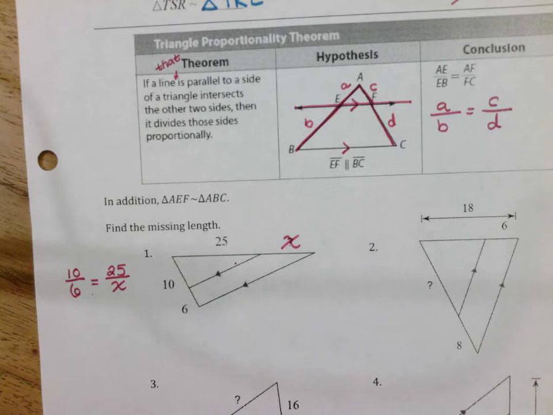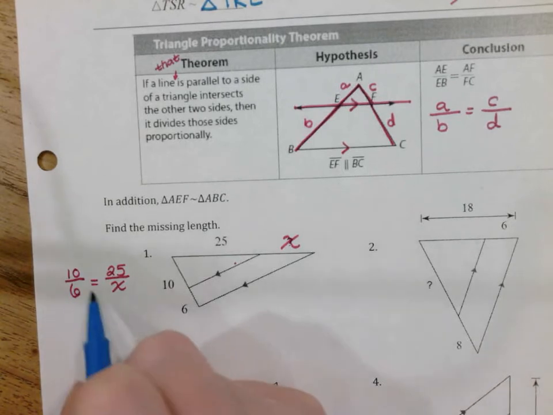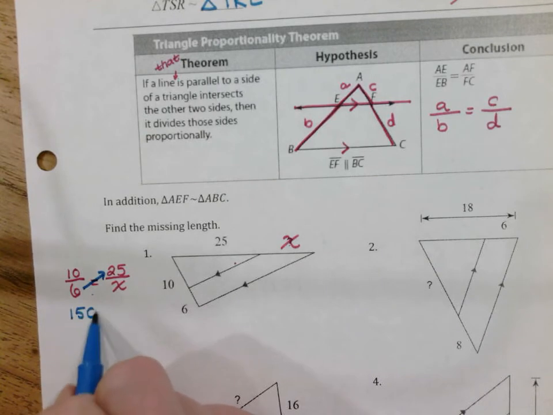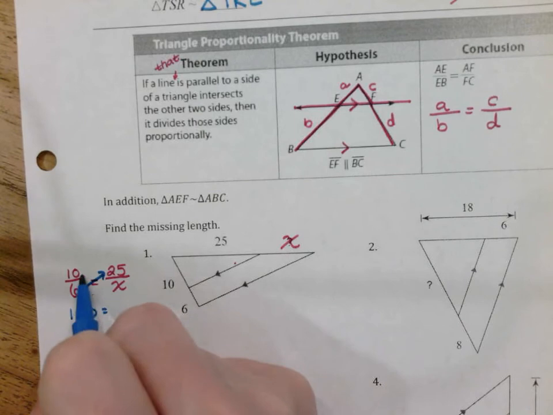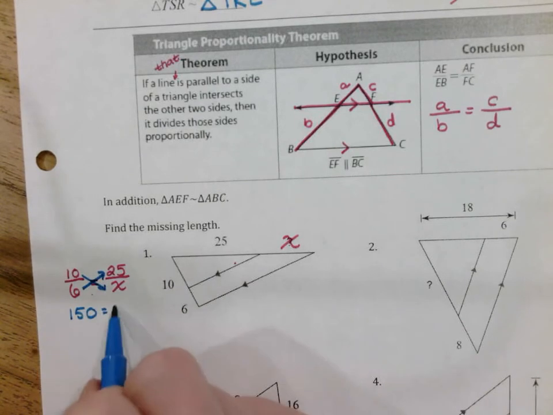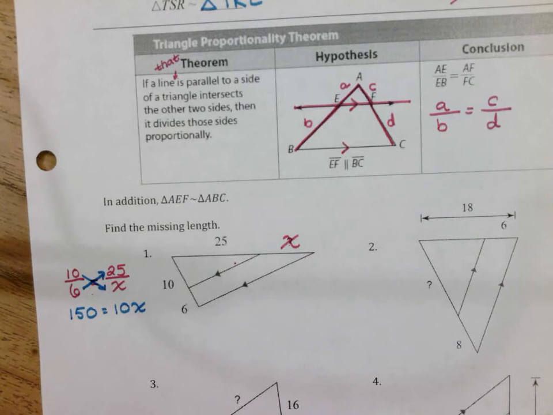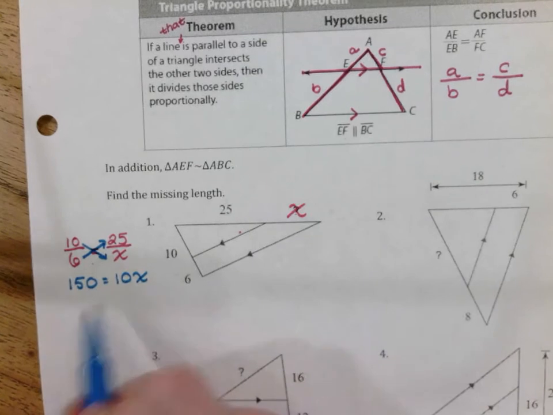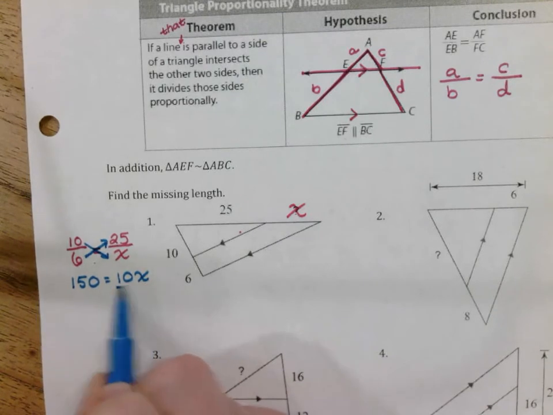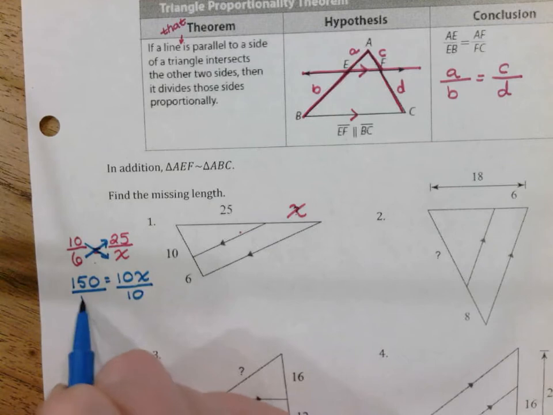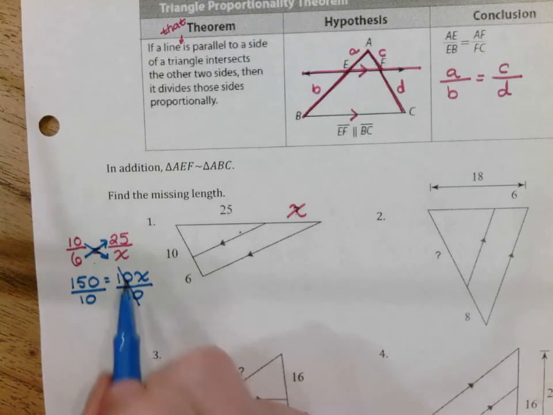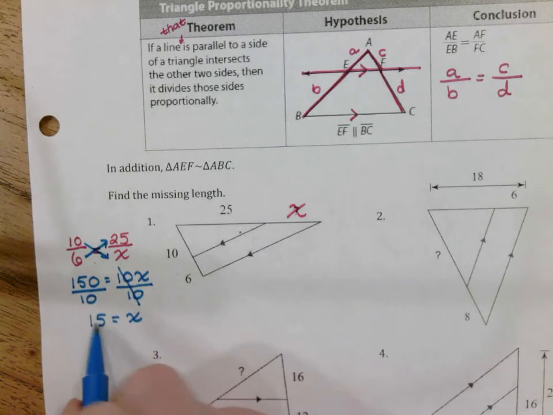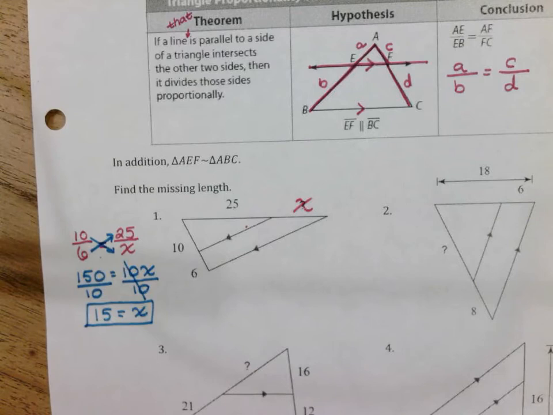Okay, and so to solve for x, we're going to have to cross multiply. So as we have 6 times 25, that gives us 150, and that's going to be equal to 10 times x, which is 10x. So now we have 150 equals 10x. Well, how do we solve for x? Right now it's being multiplied by the 10, so we have to do the opposite. We have to divide both sides by 10. These cancel. We're left with x by itself, and 150 divided by 10 gives us 15. So that missing piece is equal to 15.